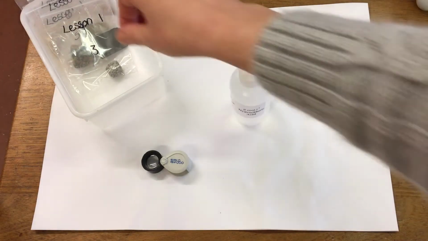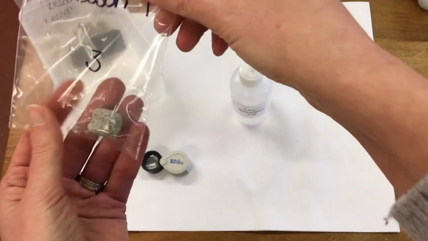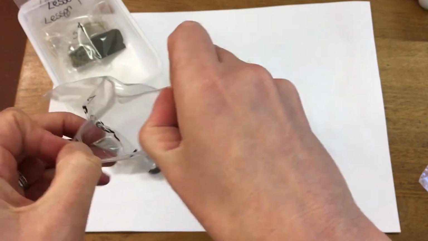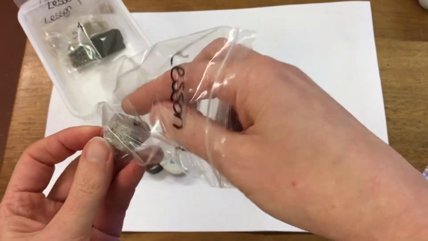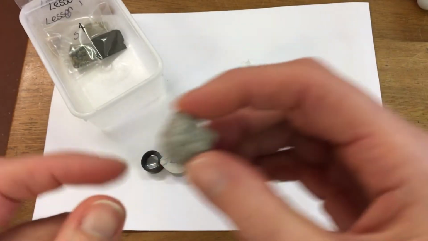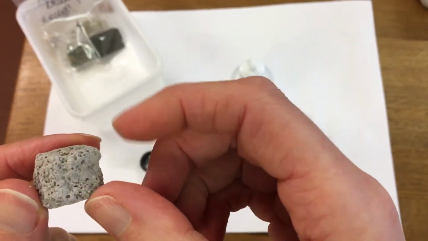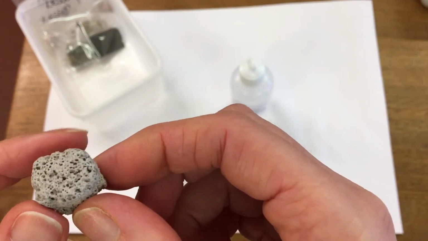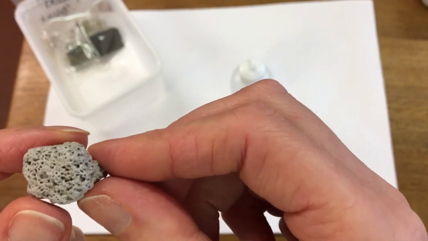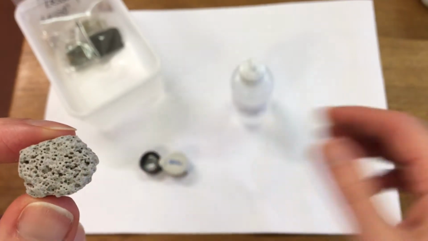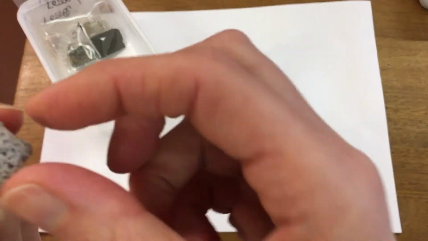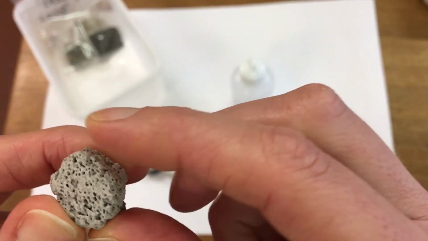Our next sample, sample number 3. We'll examine this a bit more closely. Now this one has got lots of little air bubbles in the rock. And it feels quite hard.